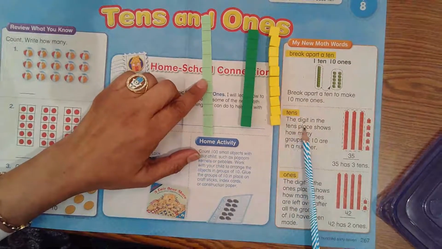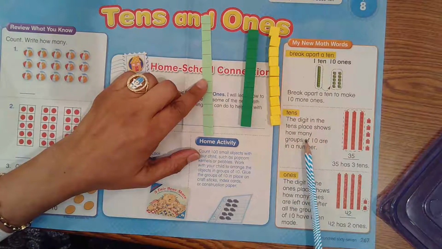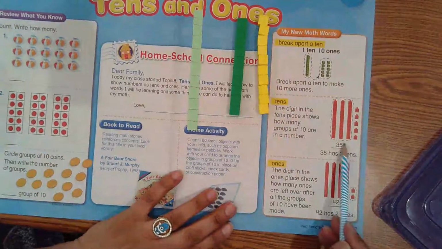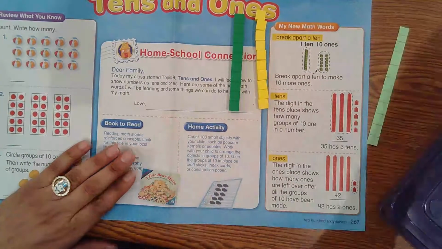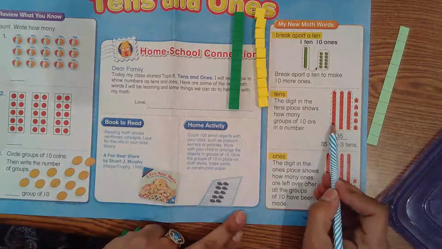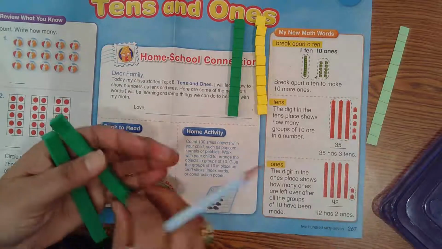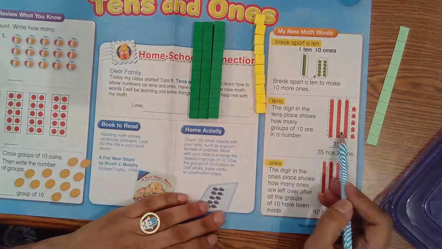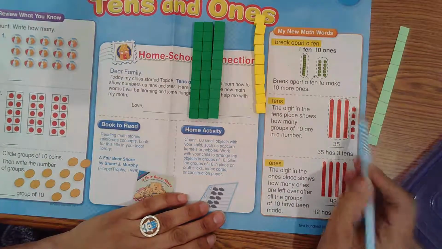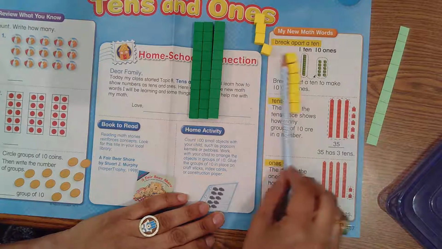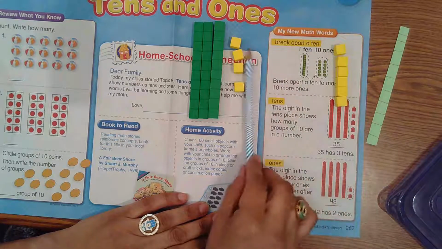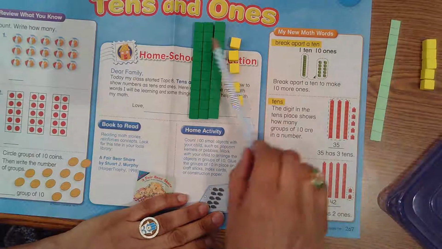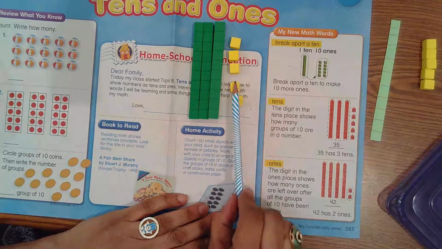Tens. The digit in the tens place shows how many groups of 10 are in a number. So for example, 35. How many tens? 1, 2, 3. This is my 3 tens. And how many ones? 1, 2, 3, 4, 5. So I only need 5 from these ones. So here, and one more. So this is 35. 3 tens and 5 ones.